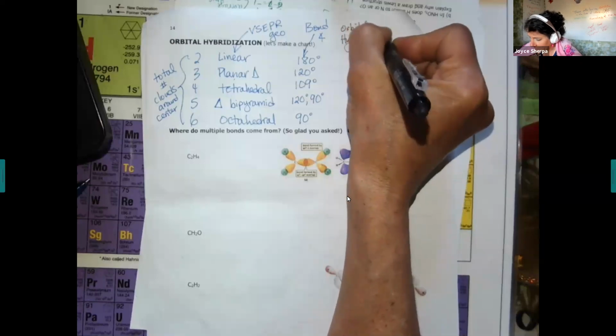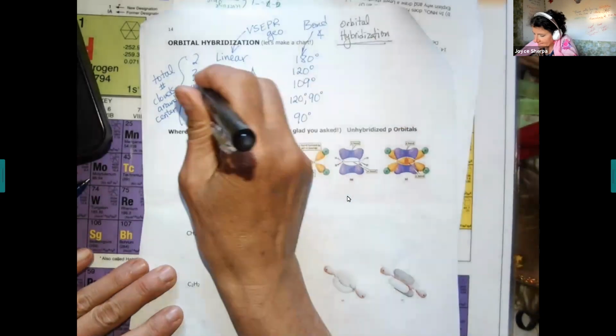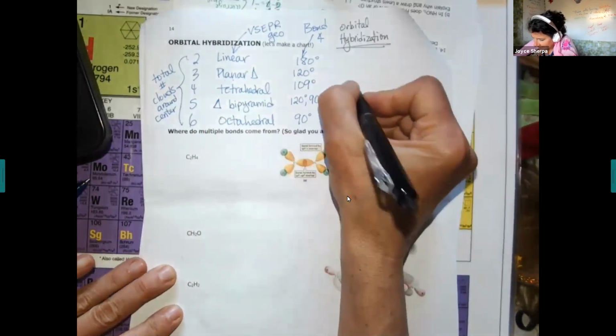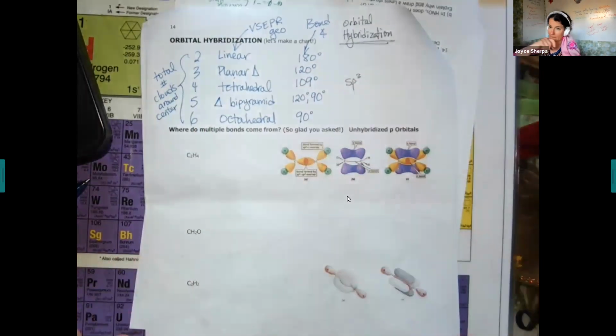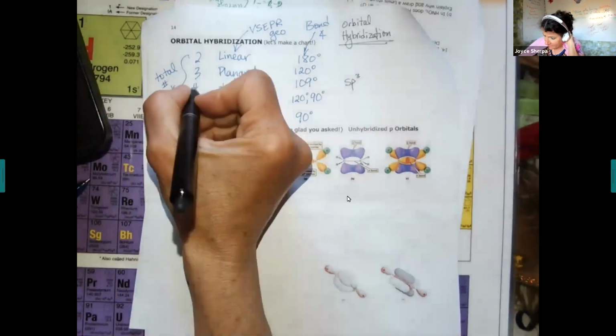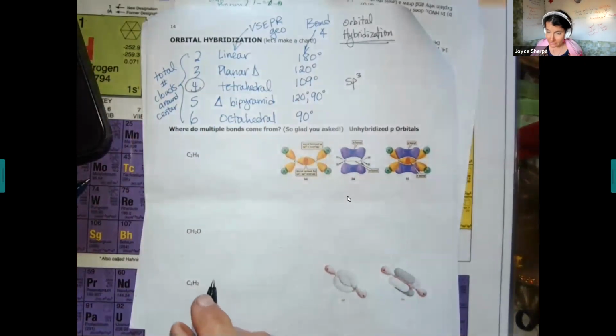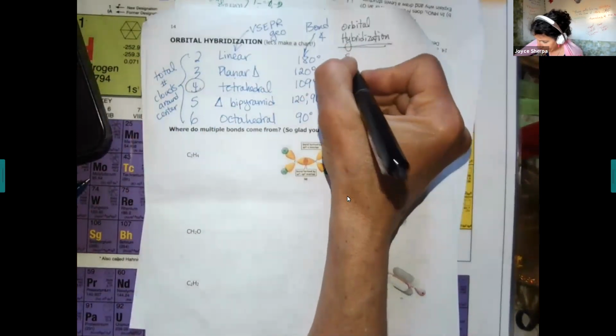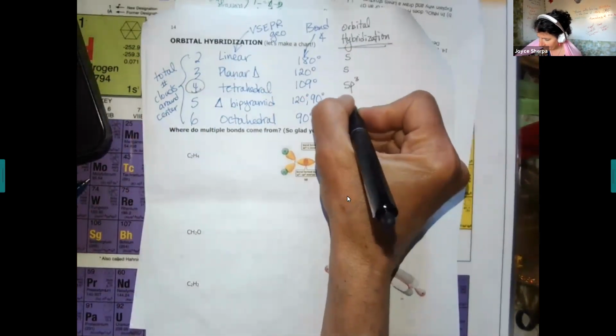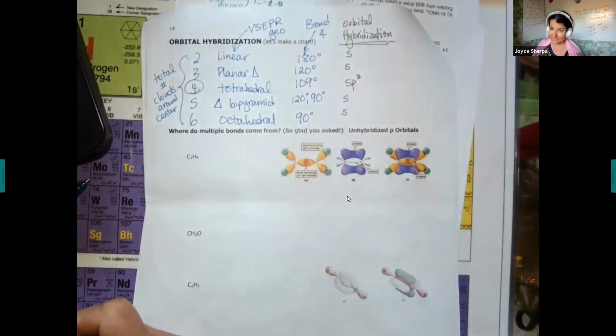So that's the new piece today. So we already did the tetrahedral. That's sp3. So there has to be 4 pieces. All of them are going to start with S. So go ahead and write your little S at the beginning of every single one of them.